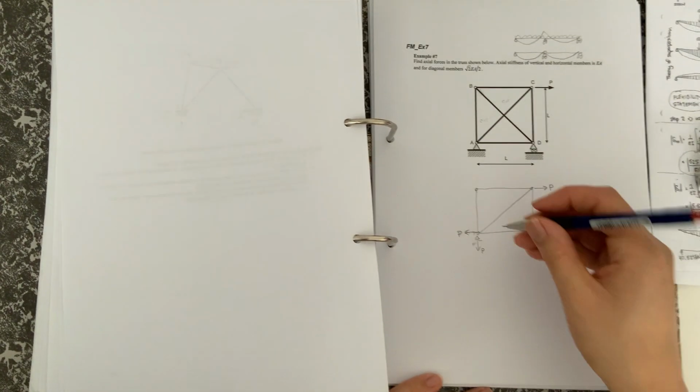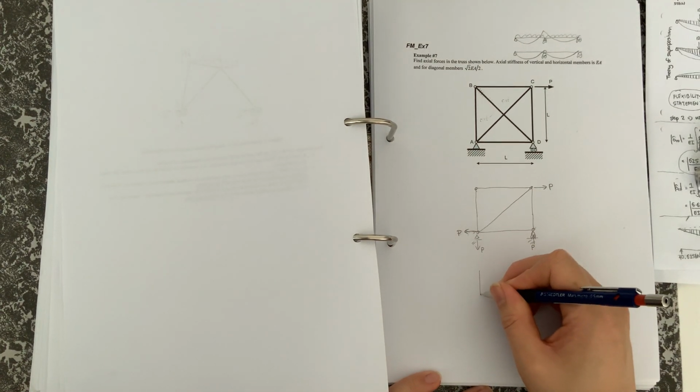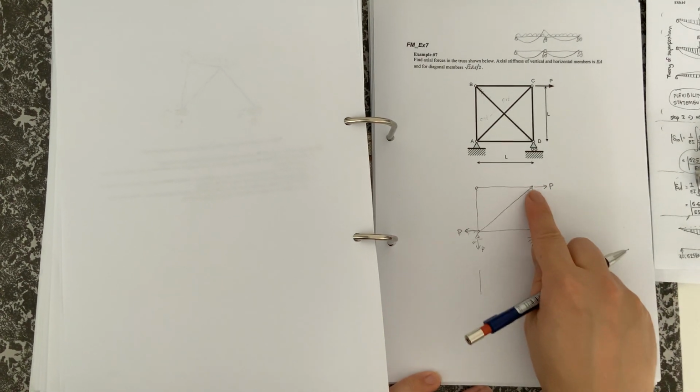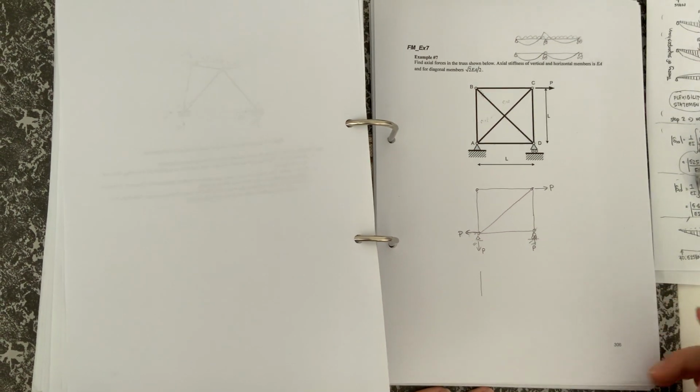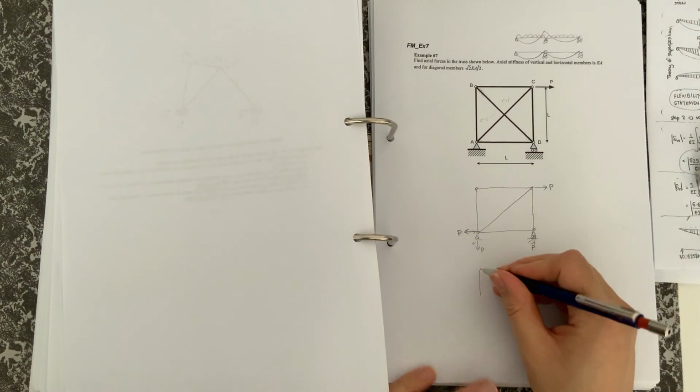Now, the next step is to use the method of sections, or method of joints, to work out all the forces in this truss.